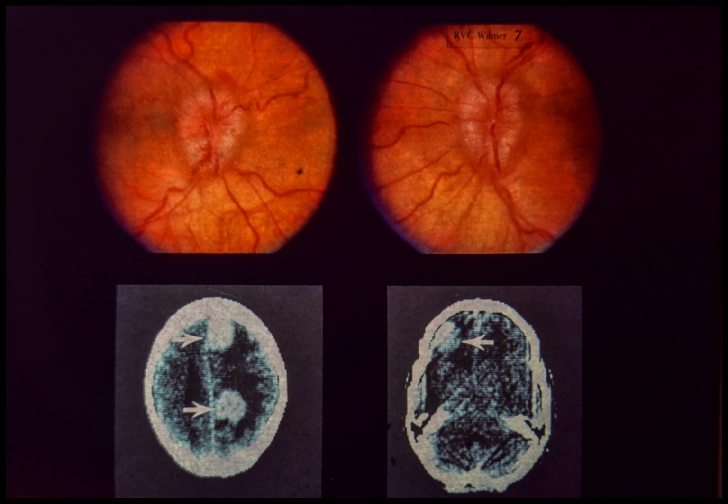Upper left and upper right. The optic discs are markedly elevated, edematous, and hyperemic. There are superficial hemorrhages. The central retinal vessels are obscured as they pass through the edematous disc tissue.